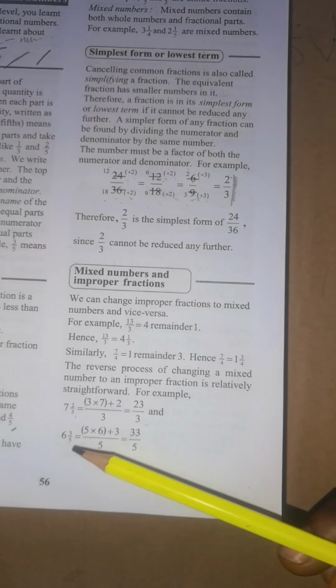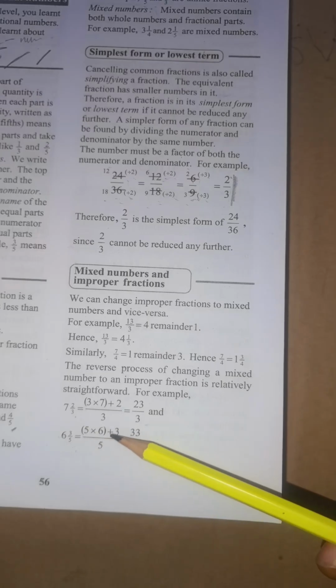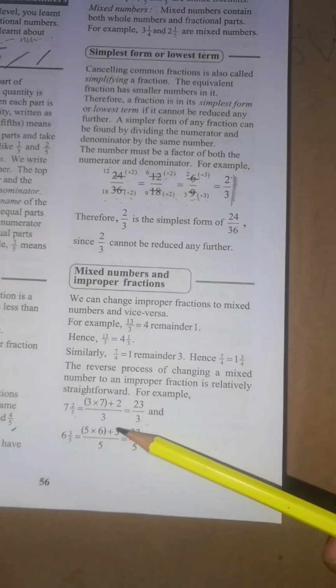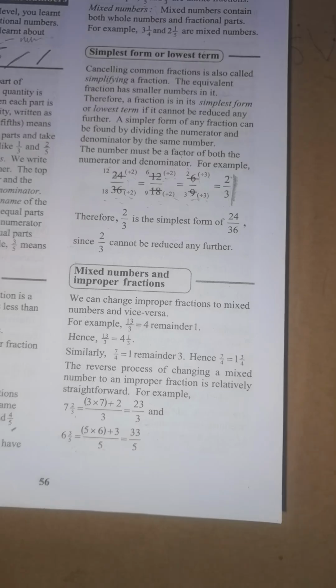So that is the same thing here also. 6 by 5, 30 plus 3, right? So that's what we are doing. We have done the deduction. So 6 by 5 over 5, but we have the 3 here. So 33 over 5. So you see, as simple as it is, easy.